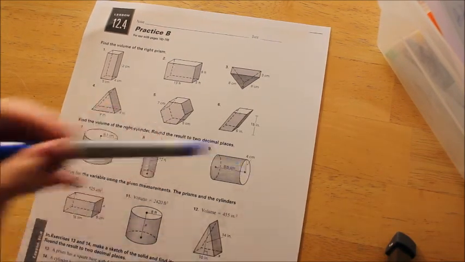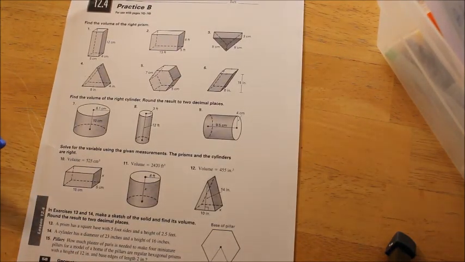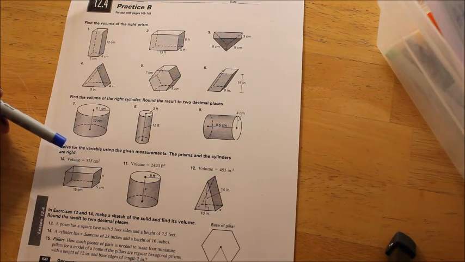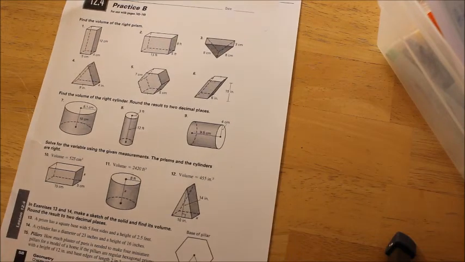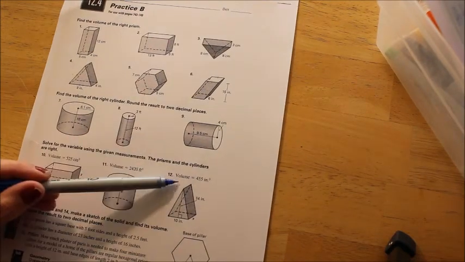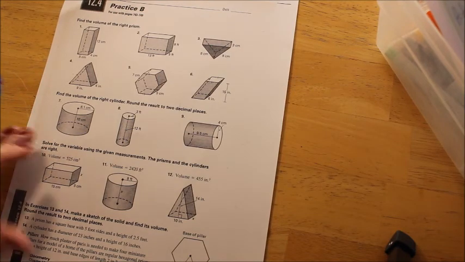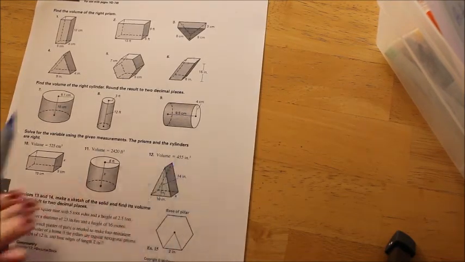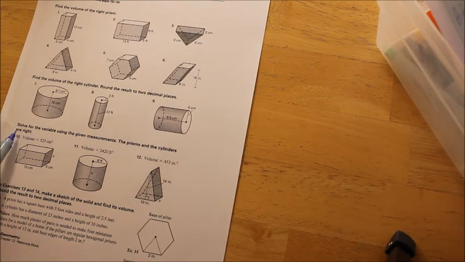Here are 3 problems where you are finding the volume of a cylinder. And here you are solving for one piece of information. So why don't I do one of those for you? How about number 12, because here you're looking for something different besides the volume. You're actually told the volume. It says solve for the variable using the given measurements. The prism and cylinder are right.